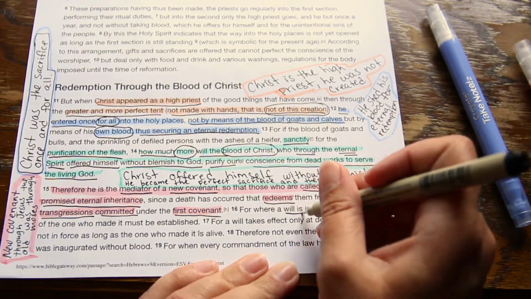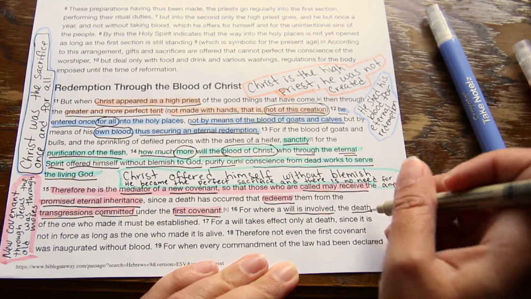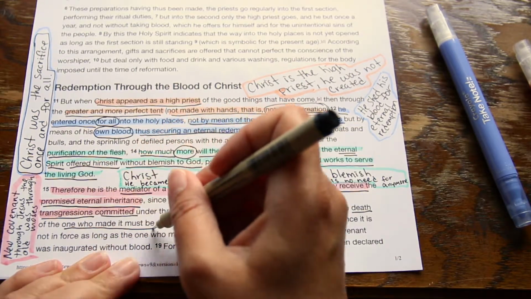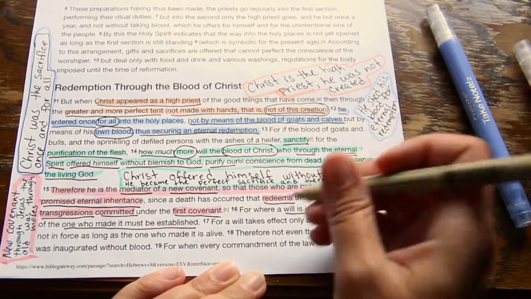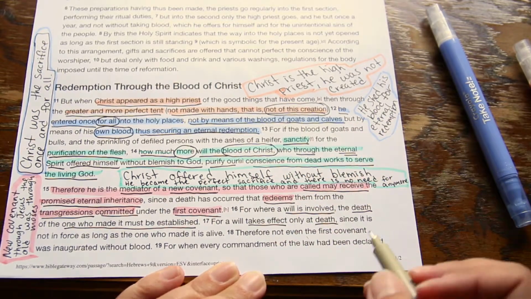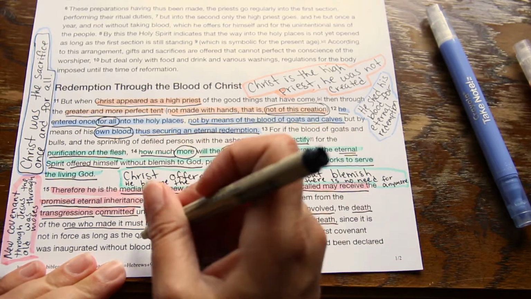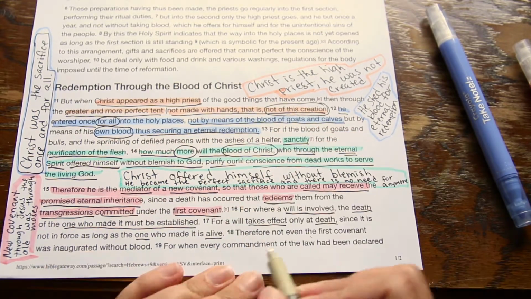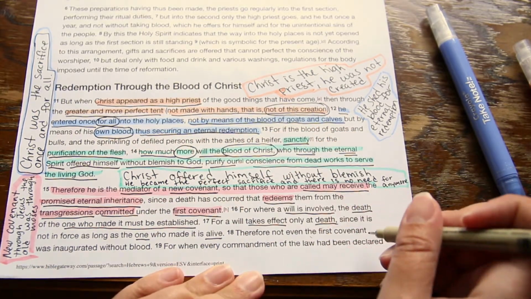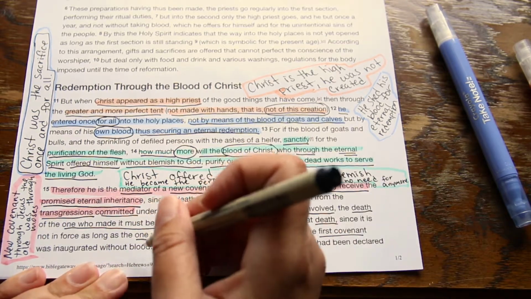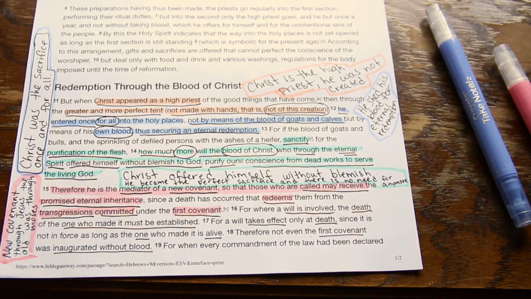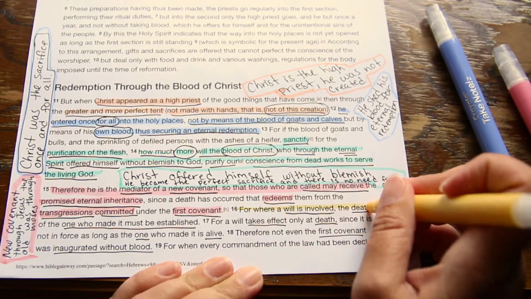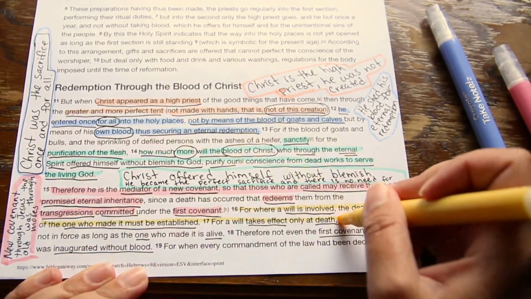And I'm underlining will is involved, death, one who made it must be established, takes effect, death, one alive, first covenant, inaugurated without blood. And then I'm taking my highlighter and highlighting all of 16, 17, and 18, because I think that these verses are very important.